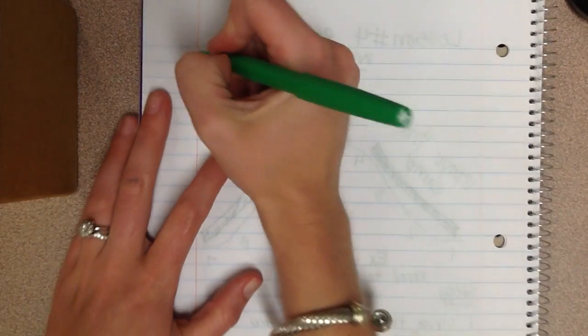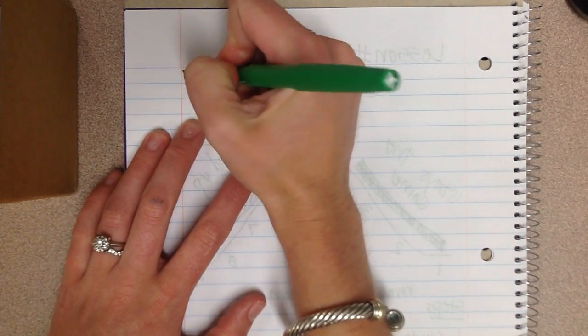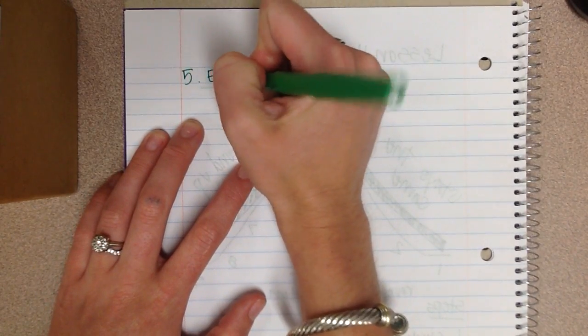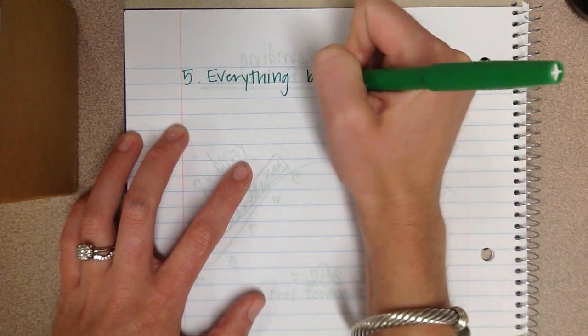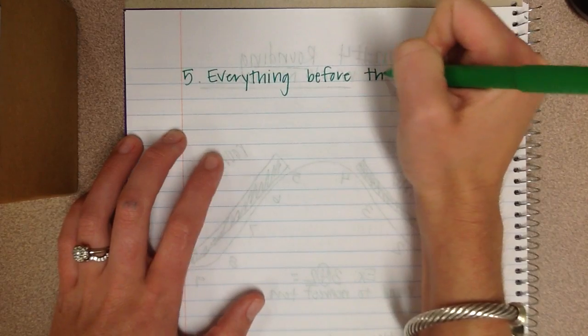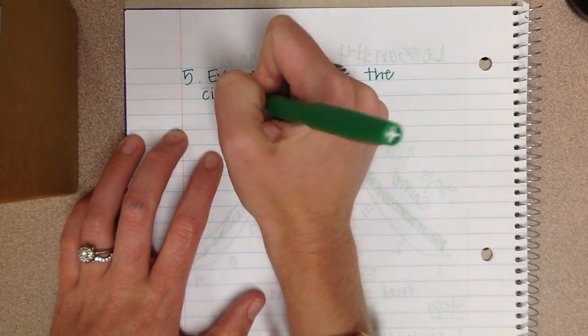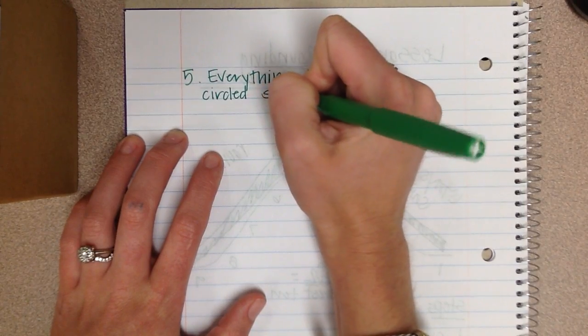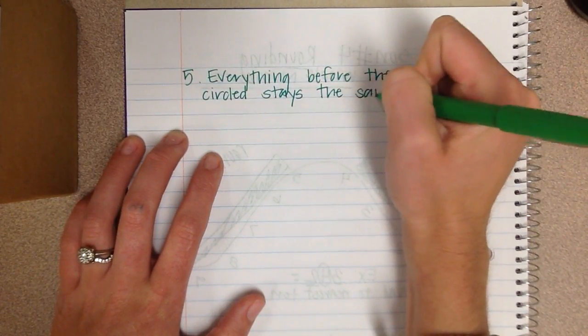So that was number 5 or 4. So everything before the circled number stays the same.